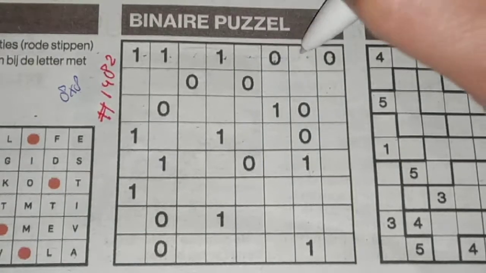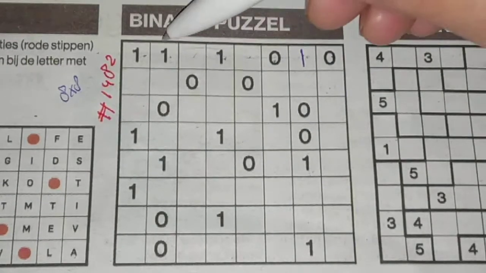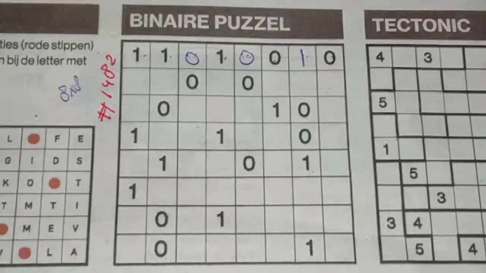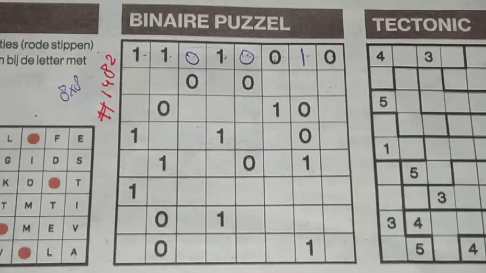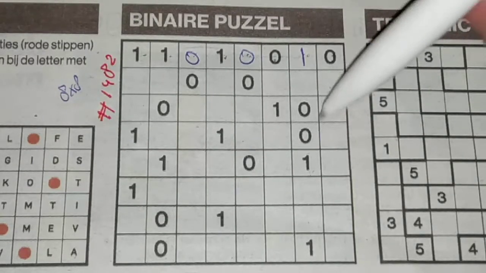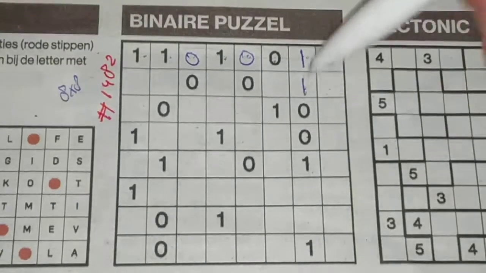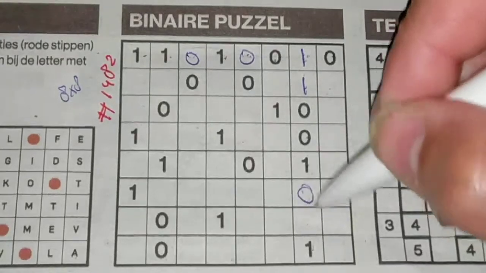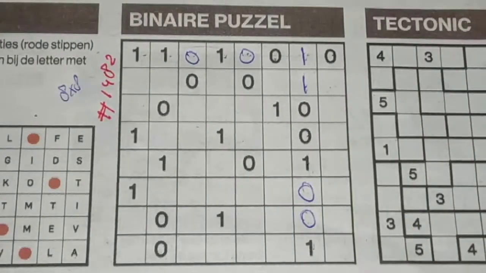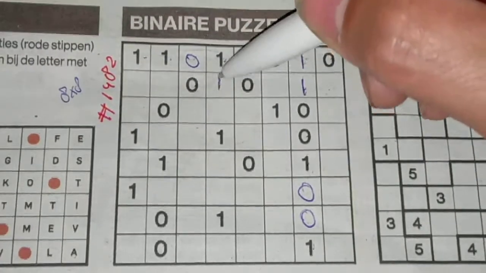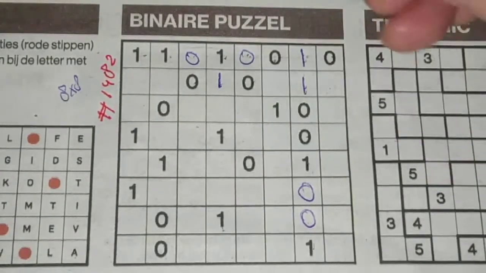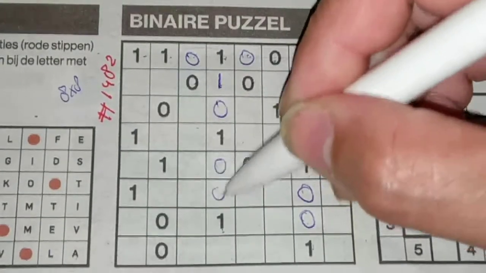Between two O's comes a 1. 1, 2, 3, 4. 4 ones, so the rest are O's. Then double O, here 1, there 1. We have here 1, 2, 3, 4. 4 ones, so the rest are O's. And then between two O's comes a 1. And look, we have here 4 ones in this column, so the rest are O's.